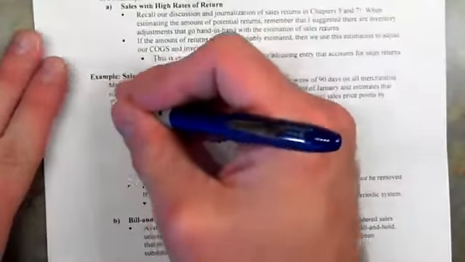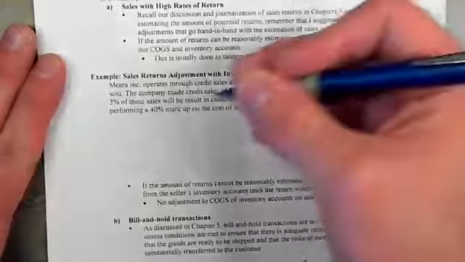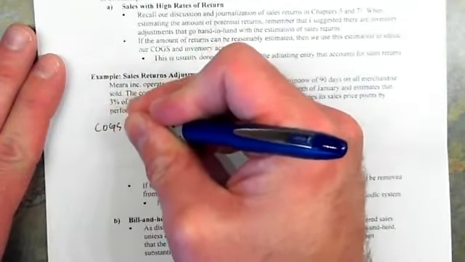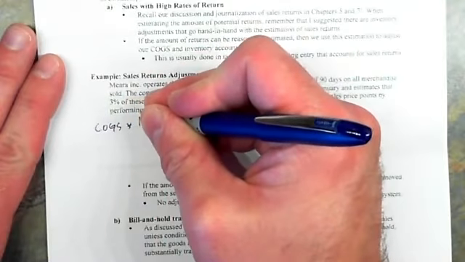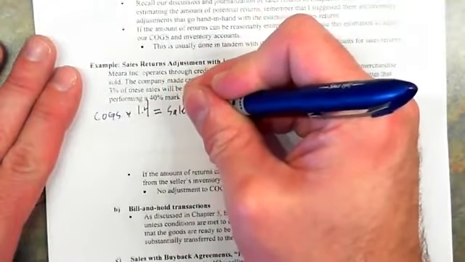So if they mark up their cost by 40%, then what I'm saying is the cost of goods sold times 1.4, or 140%, would give me my sales revenue.